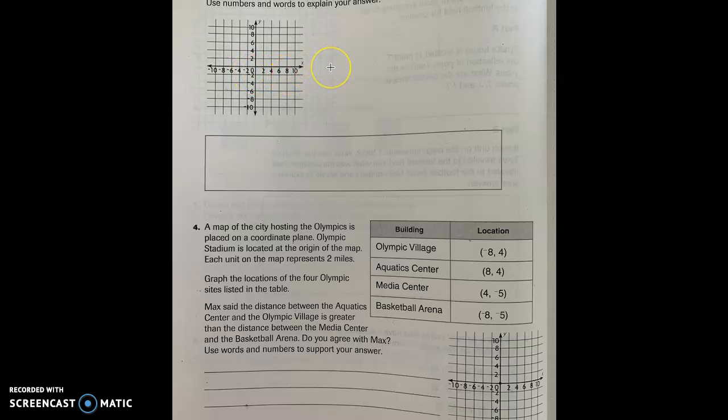So you're going to go 3, 8, and then B is at -4, 8. Graph those 2 points. And then find the distance between them. So what's the distance between -4 down here to +3 up here? Again, think of it like a number line, counting from -4 up to +3.